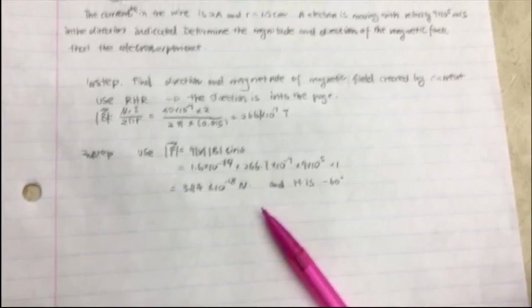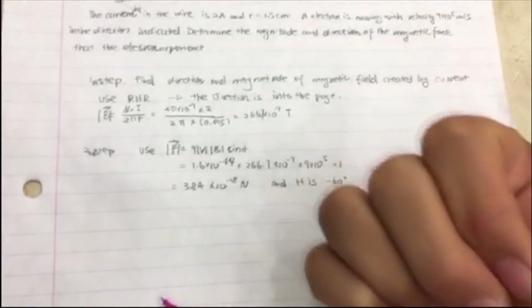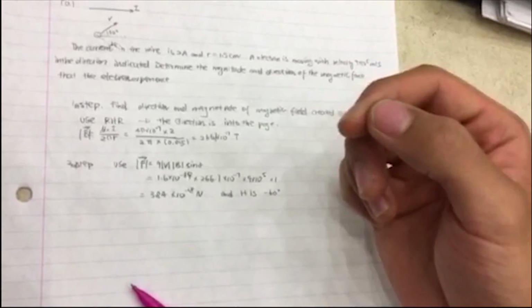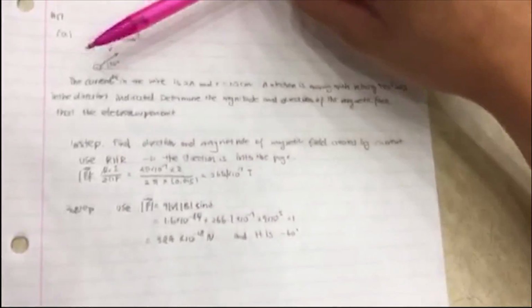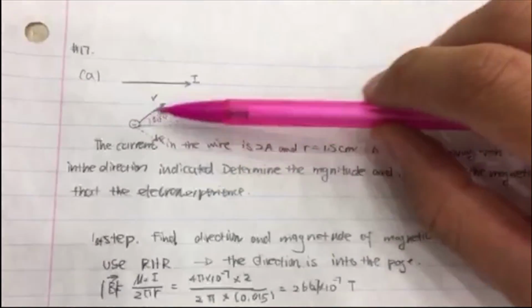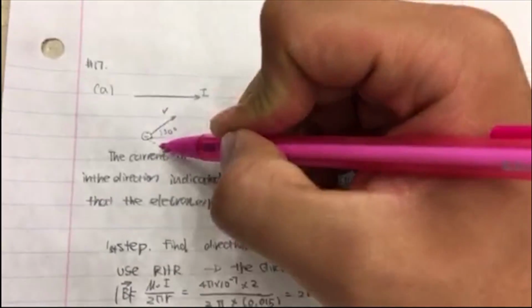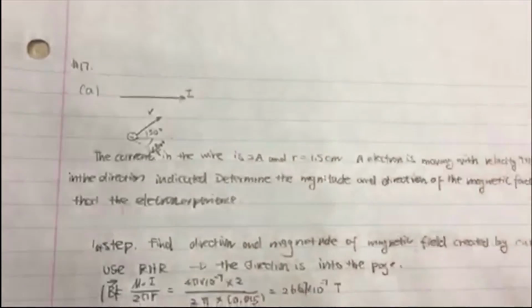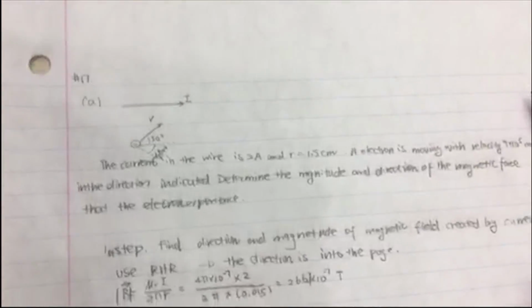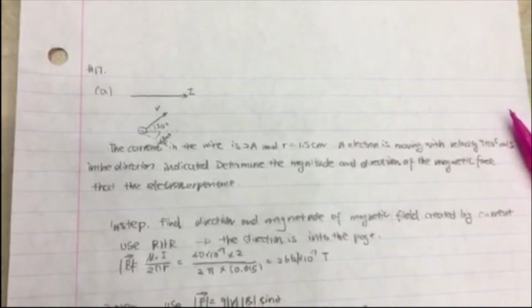So using the right-hand rule again, we can find out that the direction of the force is perpendicular to the velocity. So if this angle is 30, this angle must be 60. So the direction is going to be negative 60 for the magnetic force.